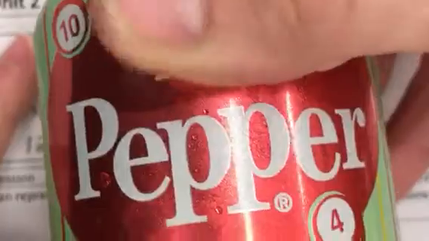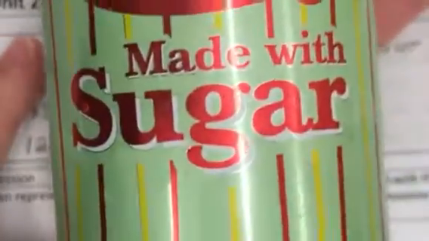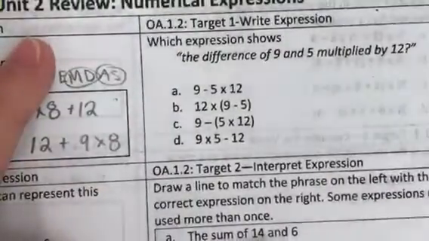While you're doing that, I'm going to open up this lovely Dr Pepper made with real sugar. Not really great for you though, just for the record.